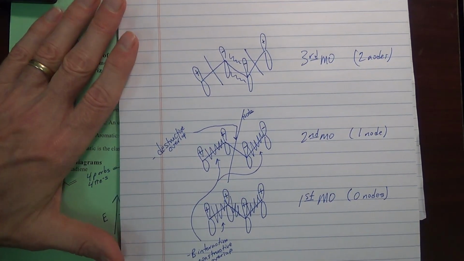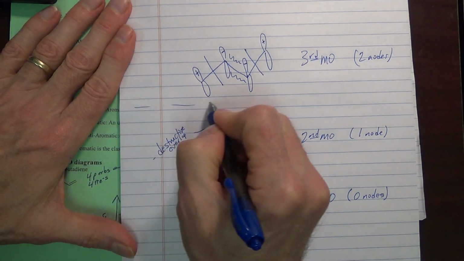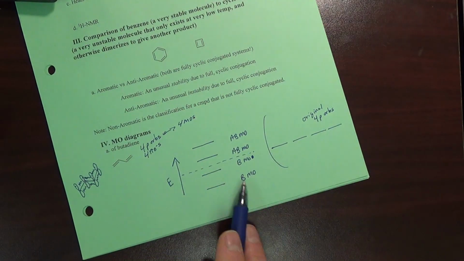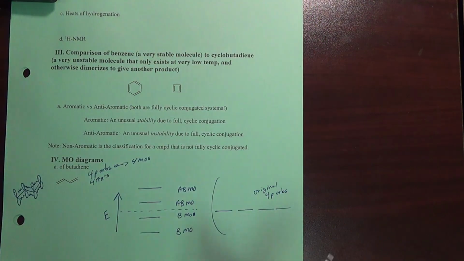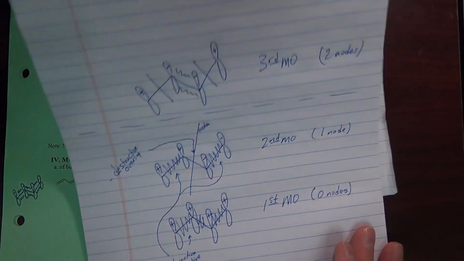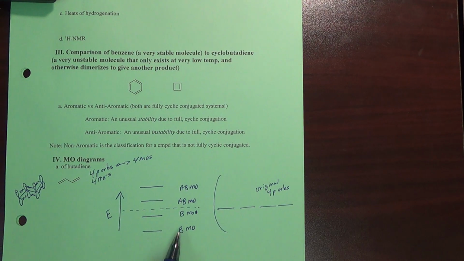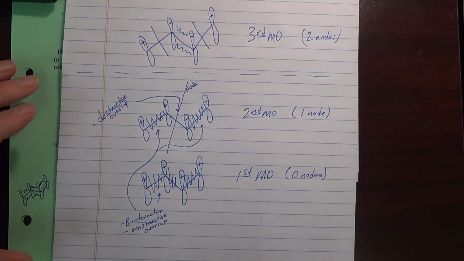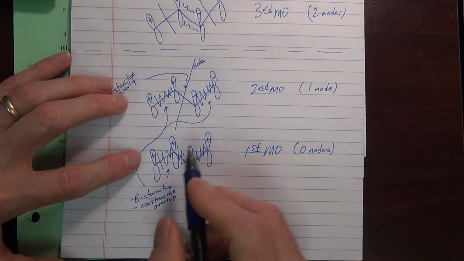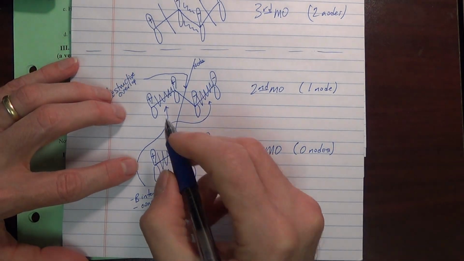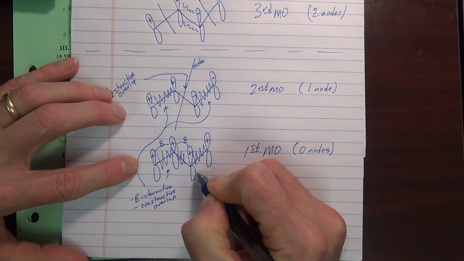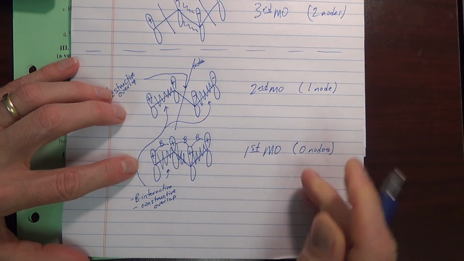Now, we can also say this. The midline is going to be here. Remember? Two below, two above. All right? Now, we call these bonding molecular orbitals below and antibonding above. If we look at the interactions here, we have a bonding interaction, a bonding interaction, and a bonding interaction.